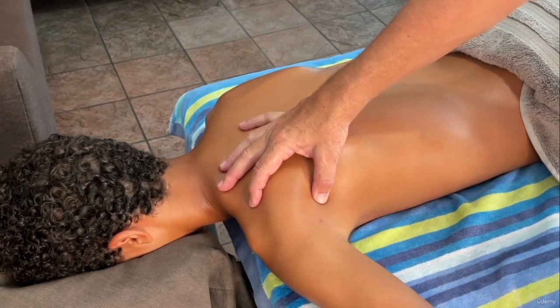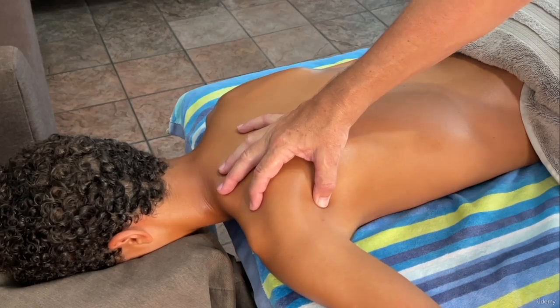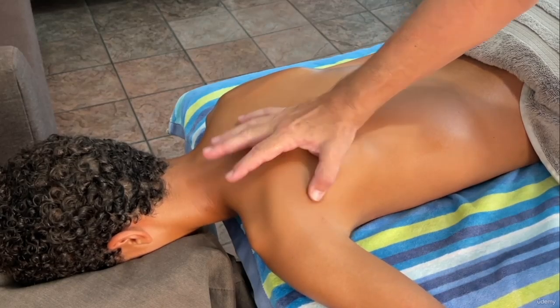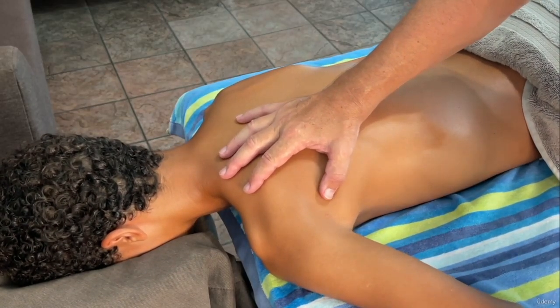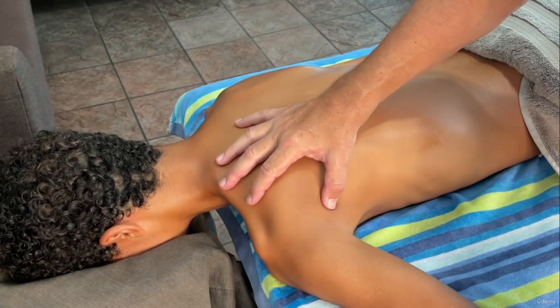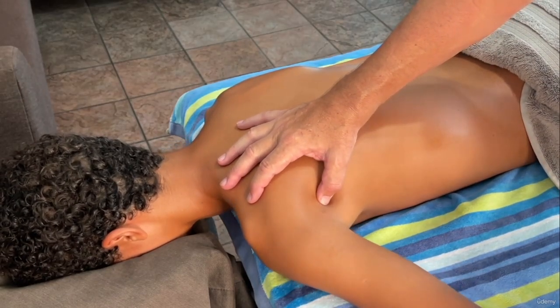Now this is an external rotator, okay? So you can get the person to externally rotate. Just bring your arm up like that, Liam, please. Push against my hand. Push against my hand. That's it. So you can feel that pop up there, when you get the person to externally rotate, doing this movement.